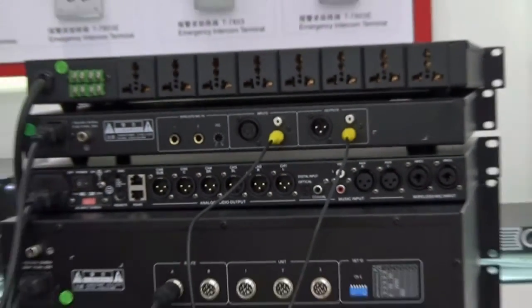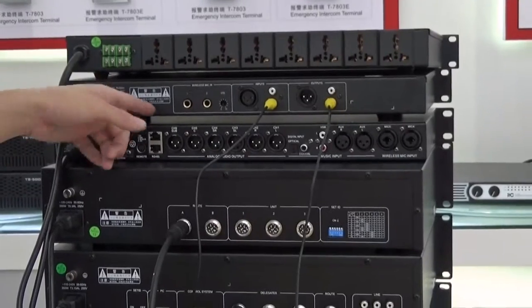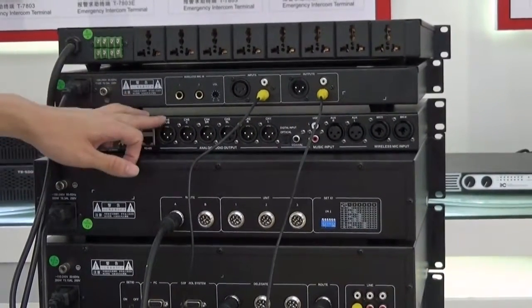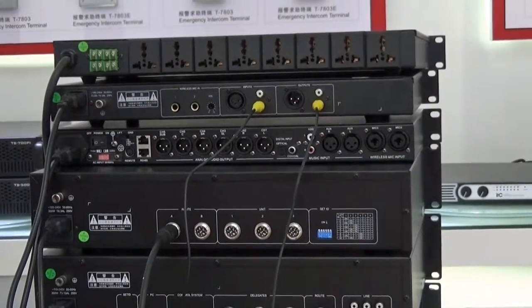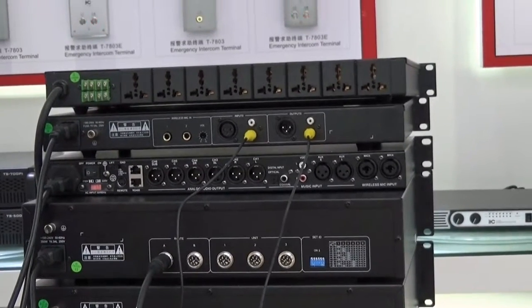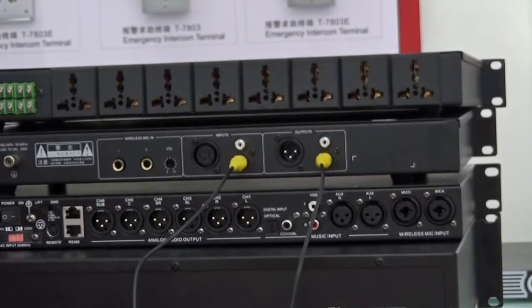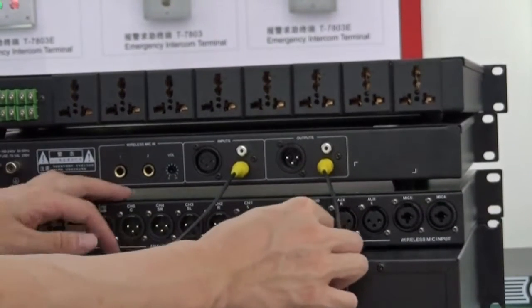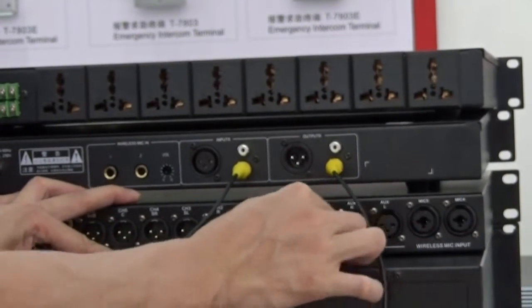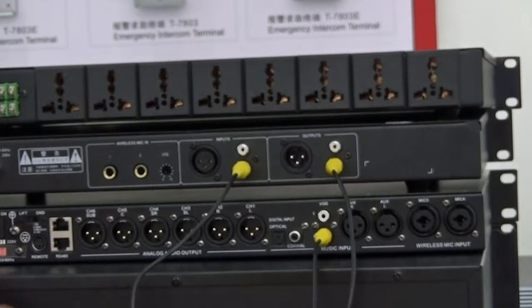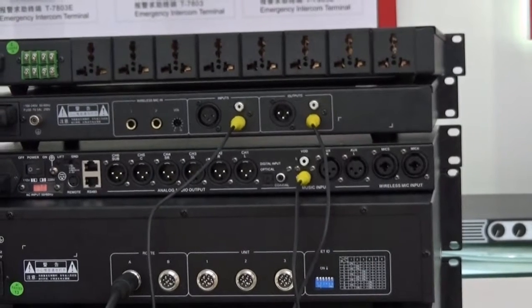After the output here, we need to connect to another processor. This processor does the management to have the low cut and the high cut of the frequency. It can make the sound more beautiful. Connect to the input. Also, finally, we need to have the audio output from this processor. We need another kind of cable.